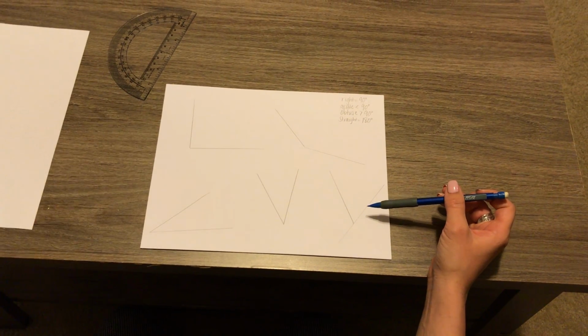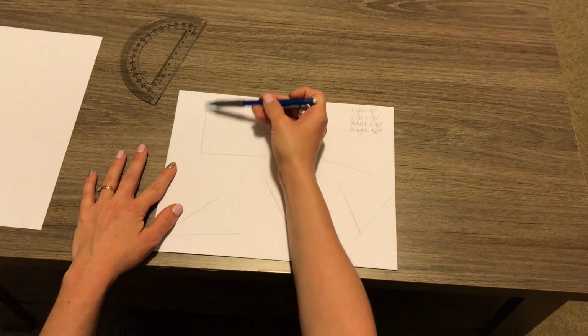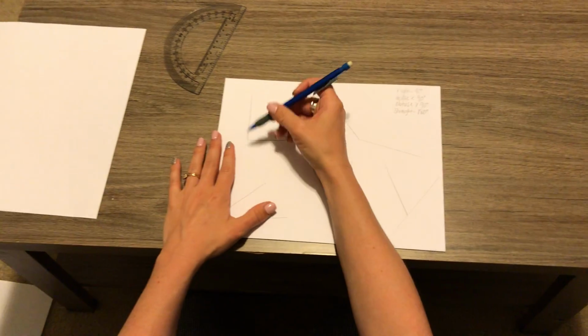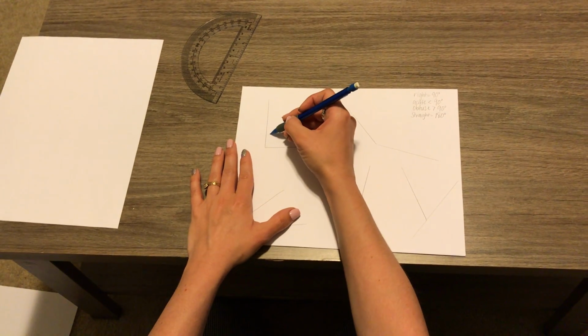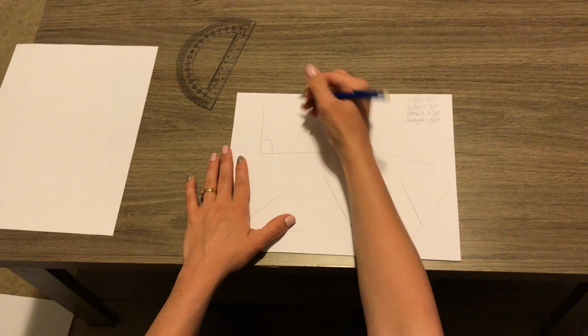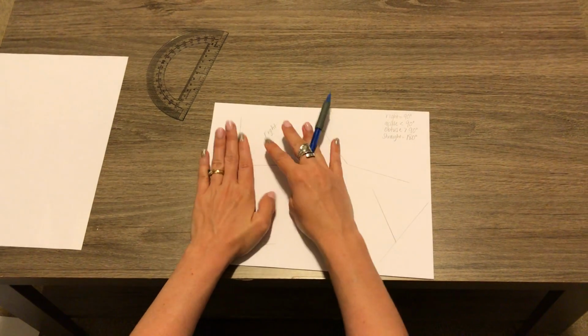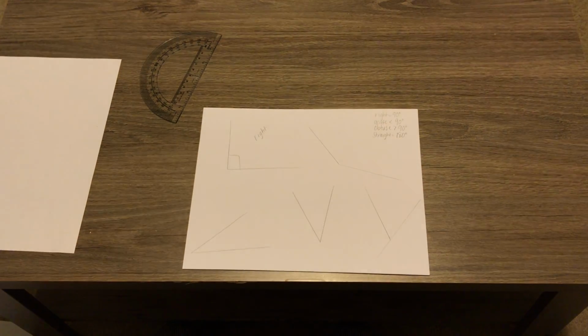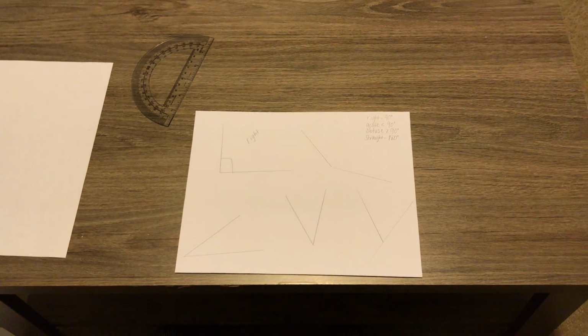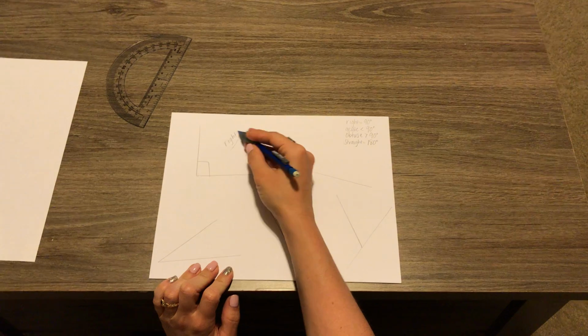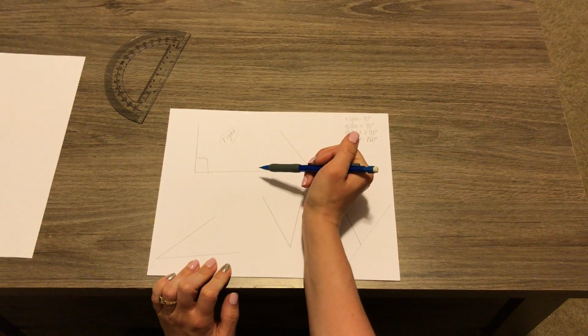So I'm going to look here, and I can see that this is pretty much a straight, well, I wouldn't say straight, but it looks like it's 90 degrees. So I'm going to label this as a right angle, and I'm not 100% sure if this is a right angle. I won't know until I officially measure with a protractor, but I'm going to just take a guess that this could very well be a right angle.